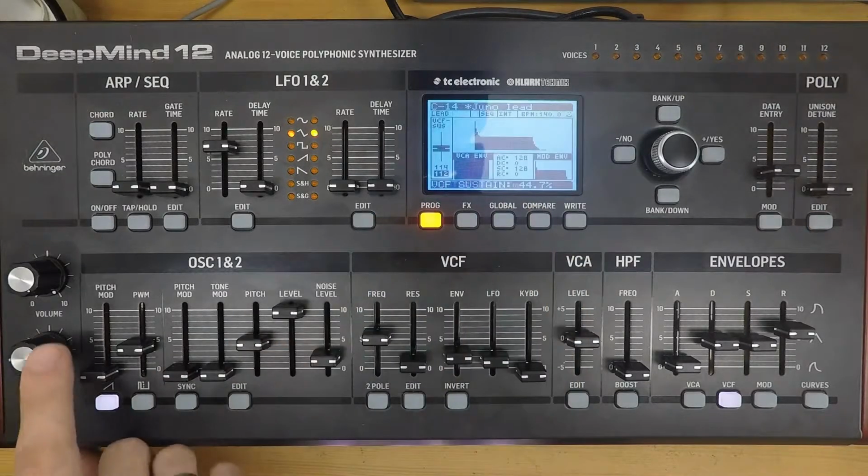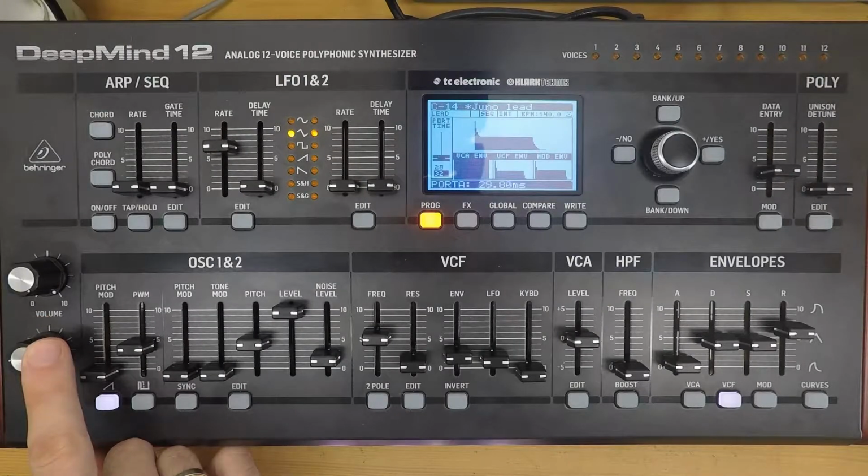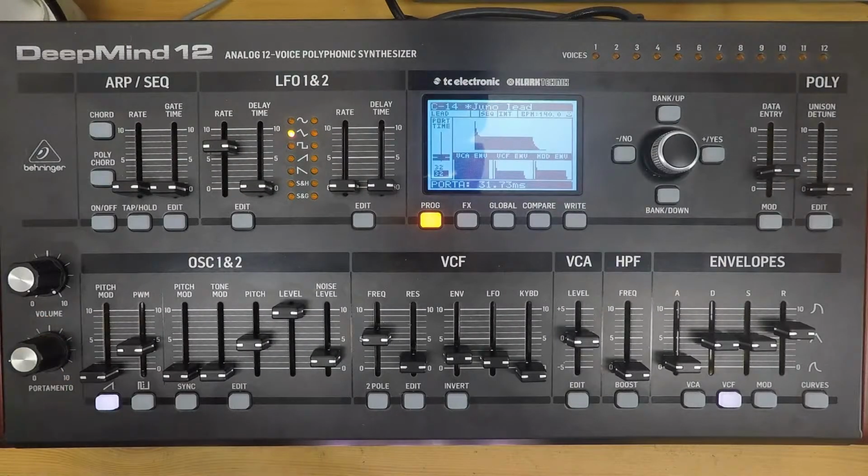So just put some portamento here, and now each note somehow is attacked from above or below with really quick glide. That's it.